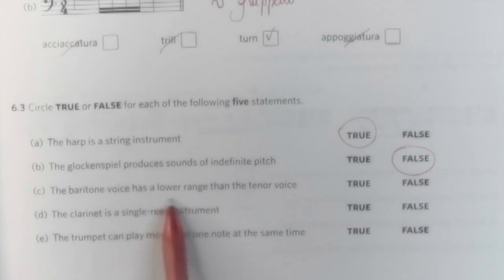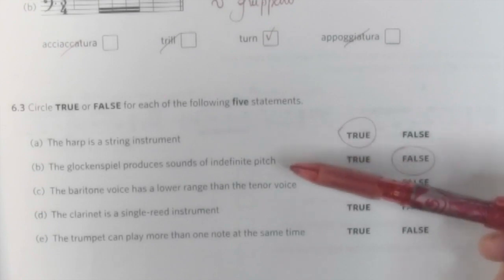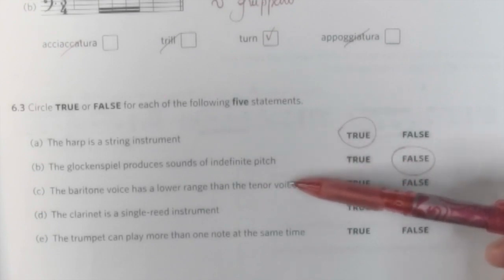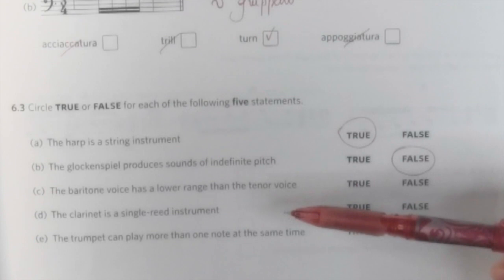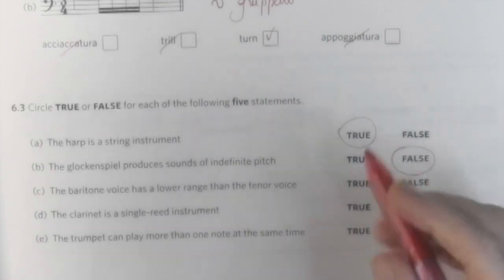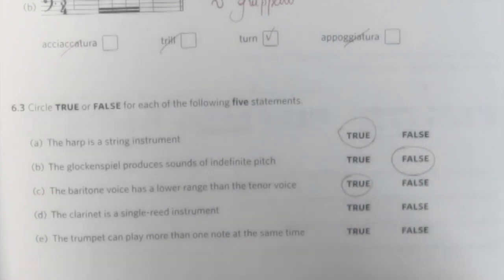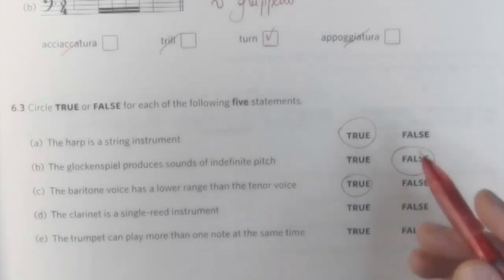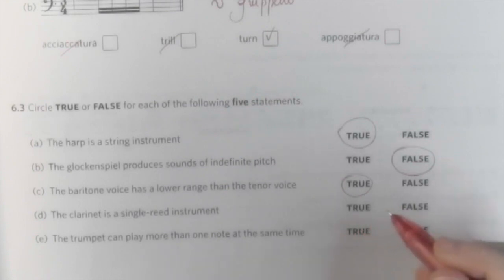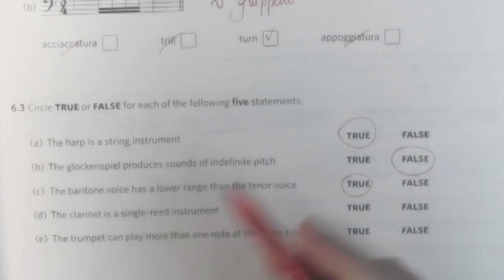The baritone voice has a lower range than the tenor voice. So in order it is tenor, baritone, bass, like the clefs. Again, watch my videos. So yes, it is a lower range. The clarinet is a single reed instrument, and you're lucky if you play the clarinet. It's a beautiful instrument. Otherwise, you need to know that it has a single reed. So true.